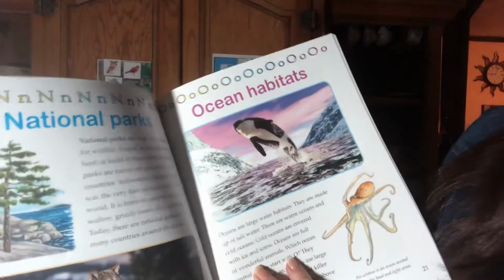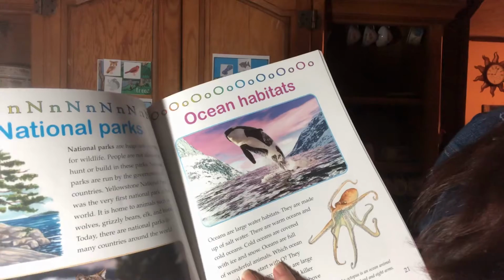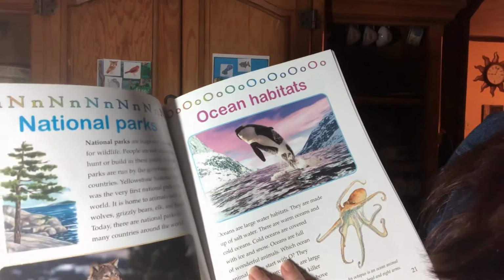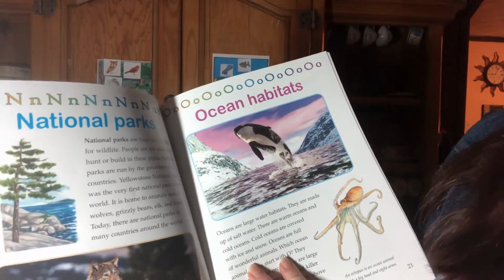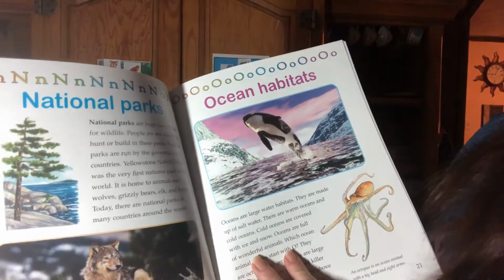N is for national parks. They are huge, safe habitats for wildlife. People are not allowed to hunt or build in these parks. National parks are run by the governments of countries.